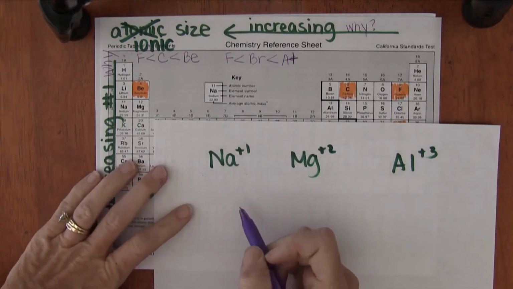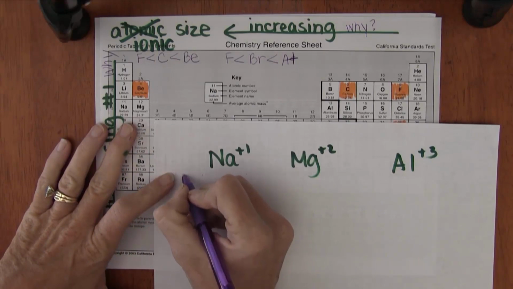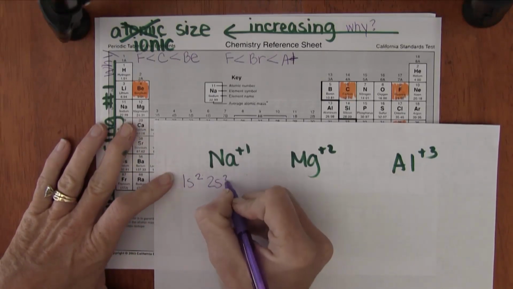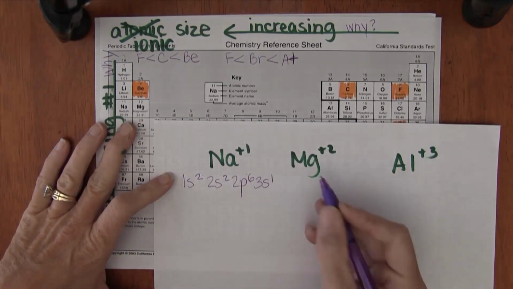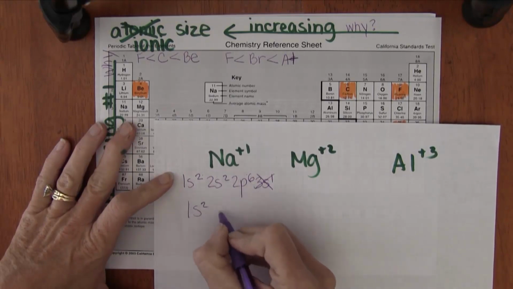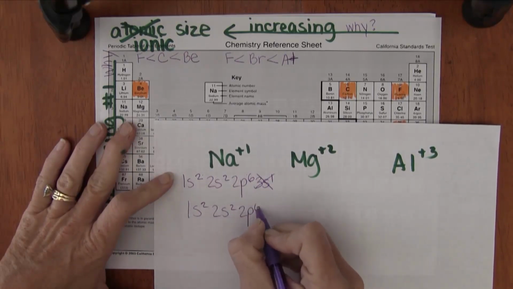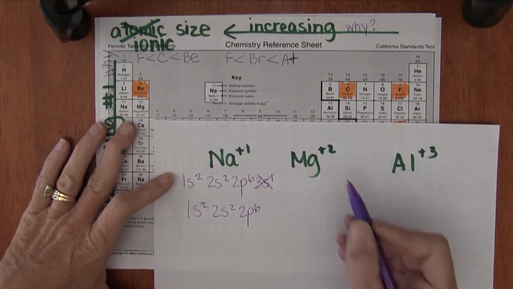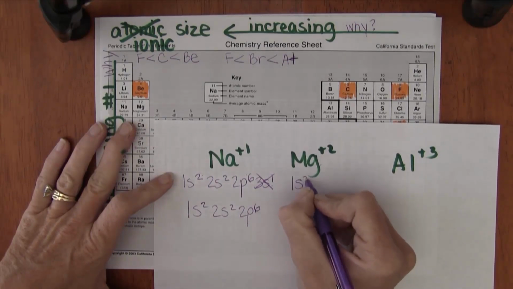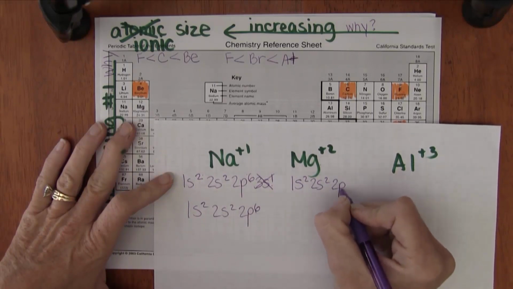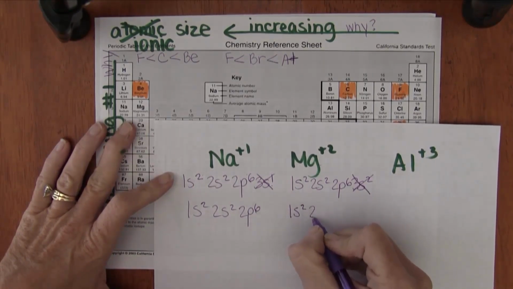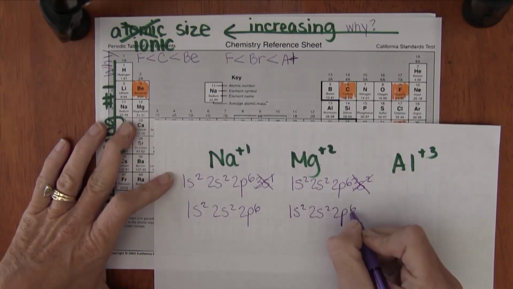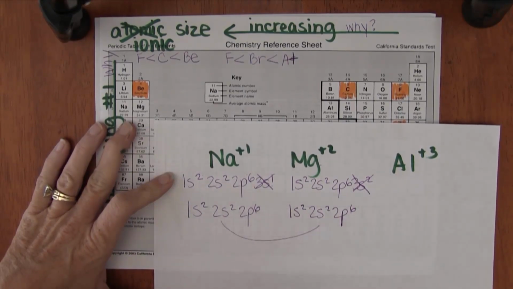Okay, sodium normally is 1s2, 2s2, 2p6, 3s1, but sodium ion is 1s2, 2s2, 2p6 because he lost his 3s1. Magnesium is also 1s2, 2s2, 2p6, but this one is in 3s2, but in order to become magnesium ion, it becomes 1s2, 2s2, 2p6. We seem to match.